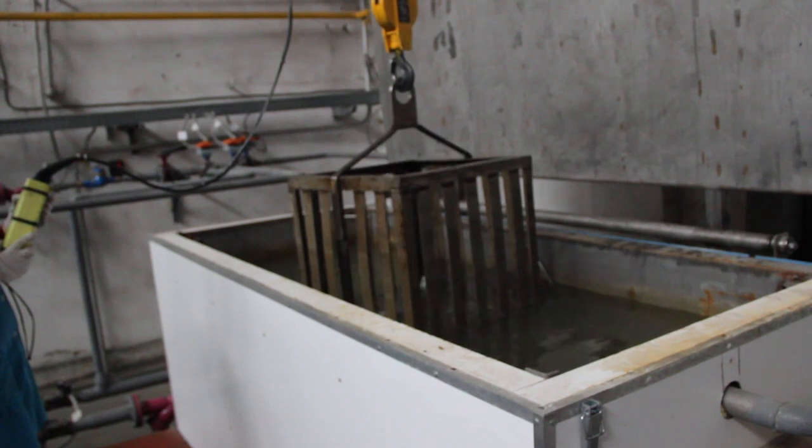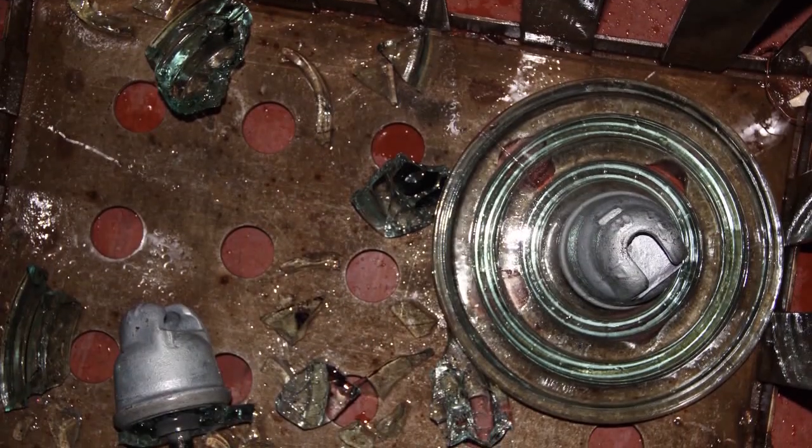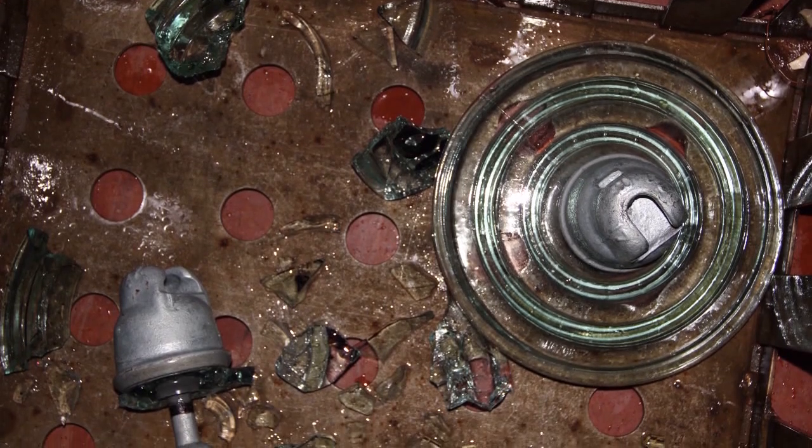The result is the following. Toughened glass part has not been crashed. The same can't be said for the annealed glass part, which has been crashed.